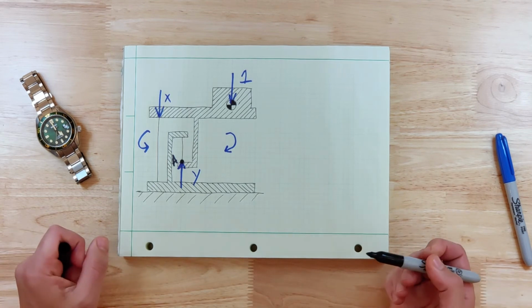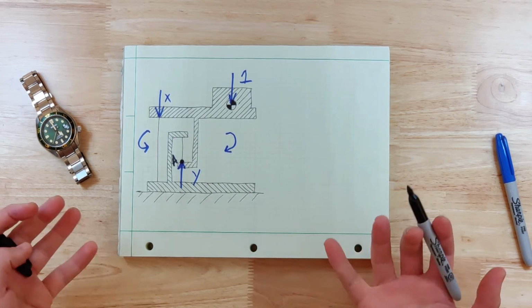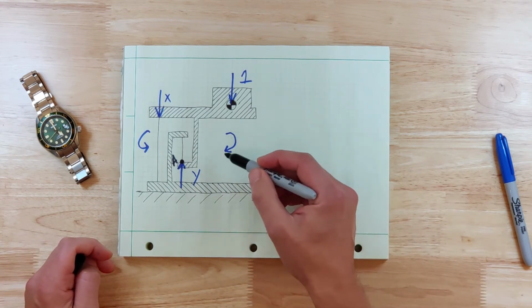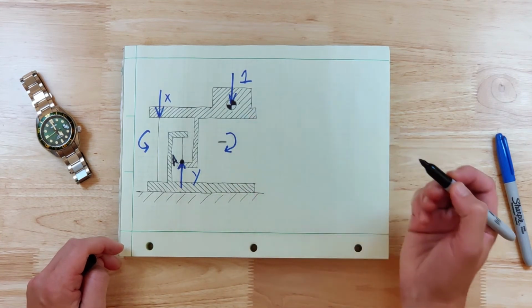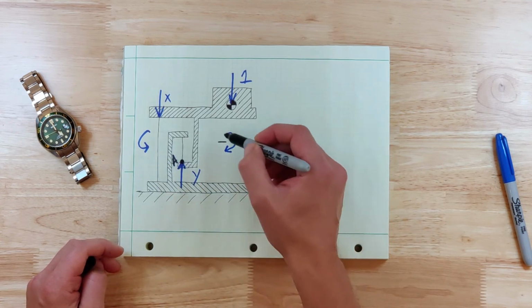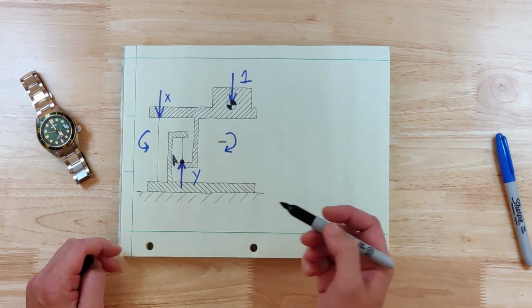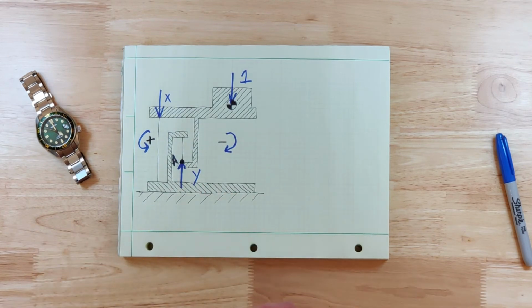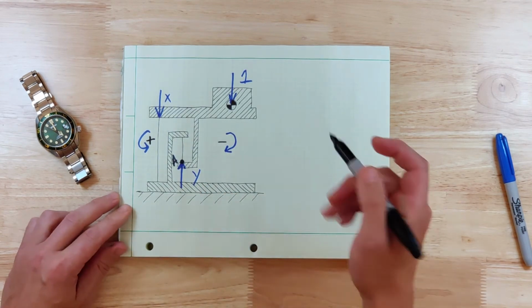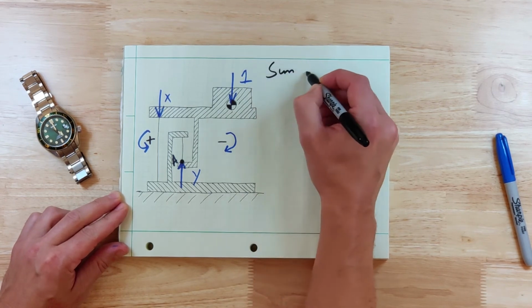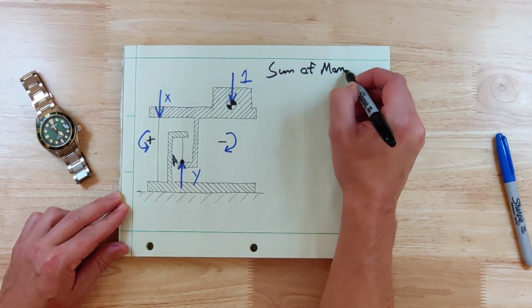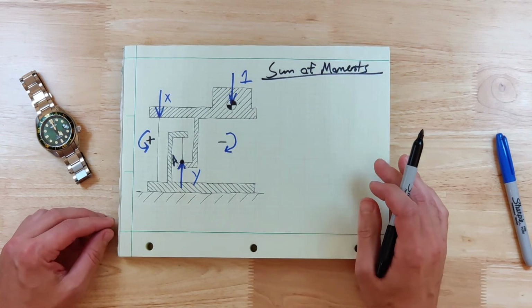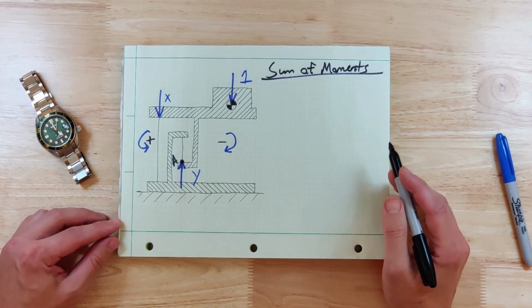We also need to label our torques either positive or negative so that the calculations make sense. So we're going to call a clockwise torque a negative torque, and a counterclockwise torque a positive torque. Again, moments is just another word for torque in this case.